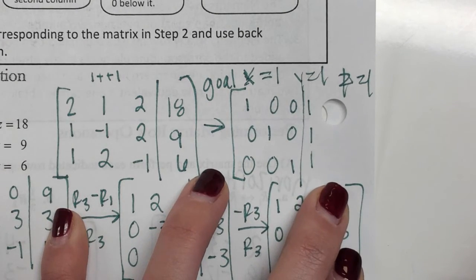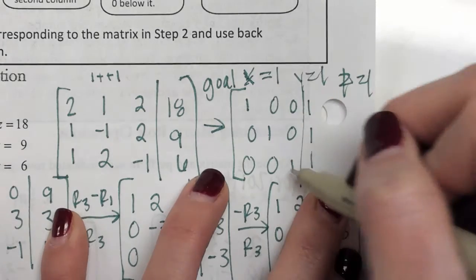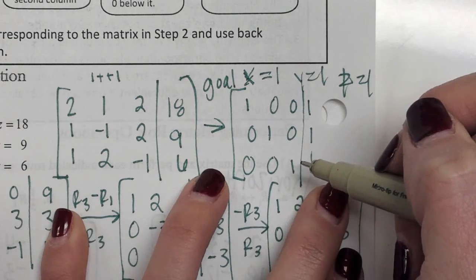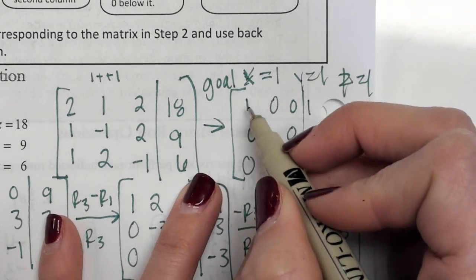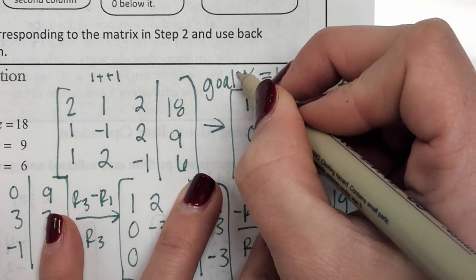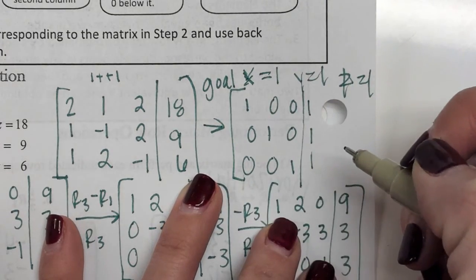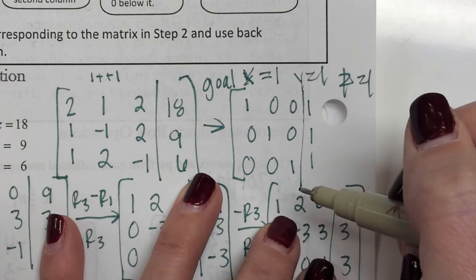And why are we going to make those 1? I don't understand that. Why are these ones? Why are we going to make them 1? So that way it can just be x by itself. If it was a 2 right here, it'd be like 2x equals 1. We're getting x, y, and z by itself.